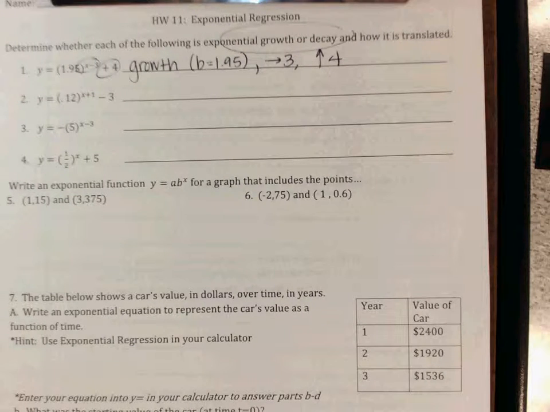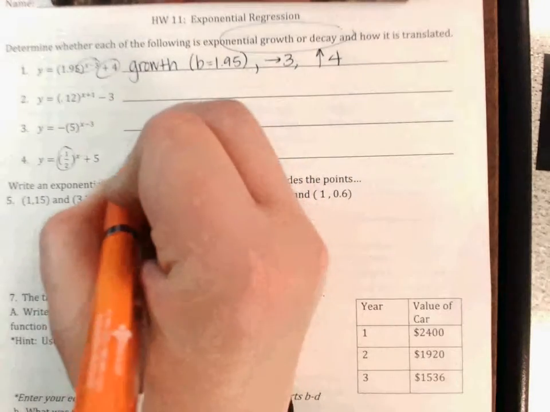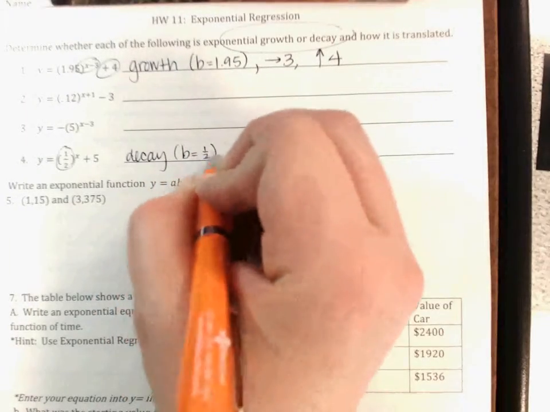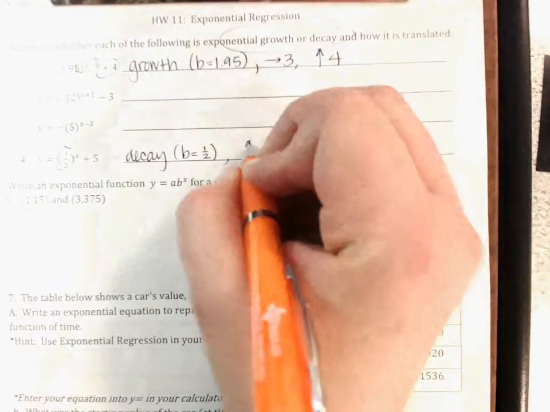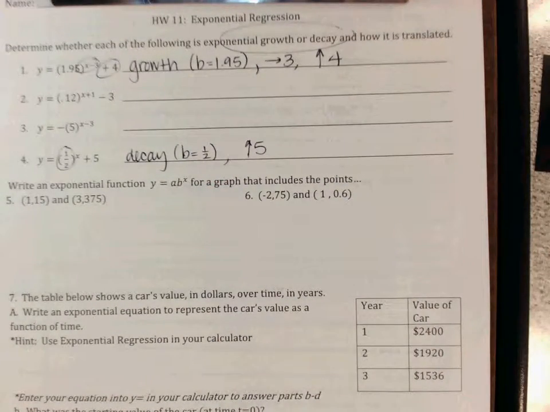Okay, let's do number 4. Just to get you started, it says y equals 1/2 to the x plus 5. Look at your base. Growth or decay? Okay. Decay. Then I'm going to put my base is 1/2. We know that that's less than 1. And then all I have is a plus 5. Which way does that shift us? Up 5. Very good. So in that case, that one doesn't go sideways. It just only goes up 5.